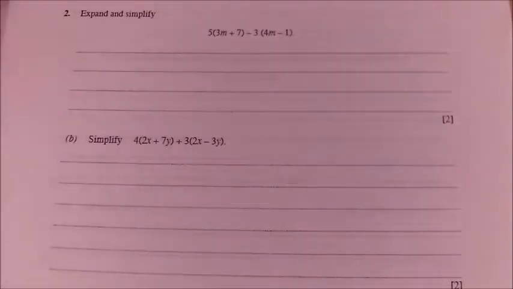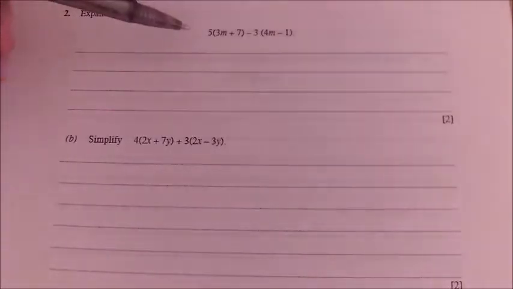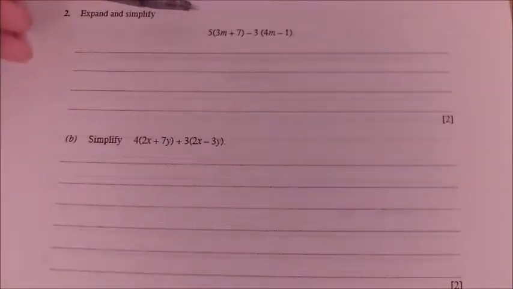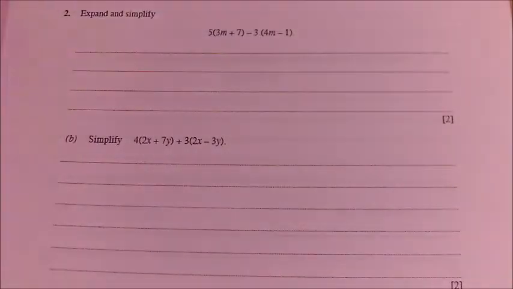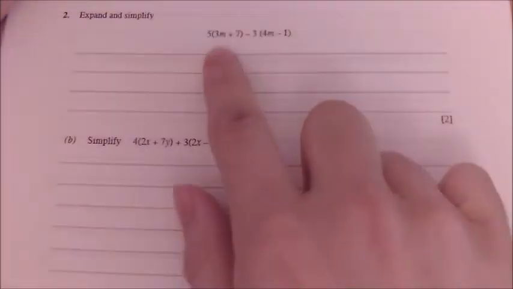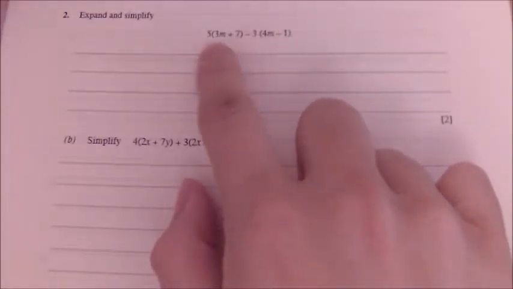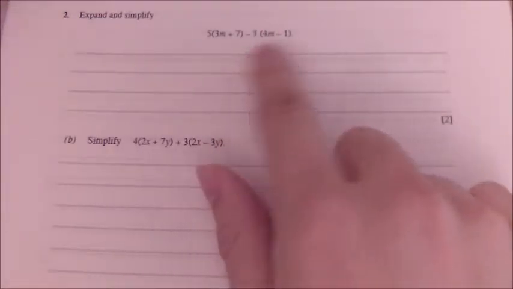Next, we have expand and simplify 5(3m plus 7) minus 3(4m minus 1). I set this out as a grid method for the one bracket, expand the one bracket fully, then expand the other bracket fully, and then bring it all together at the end. So we're going to need two grids for this.